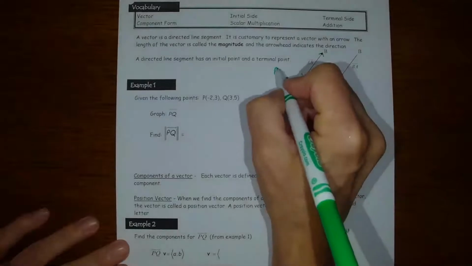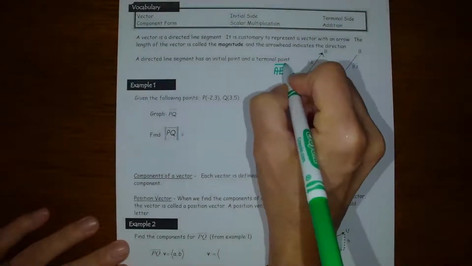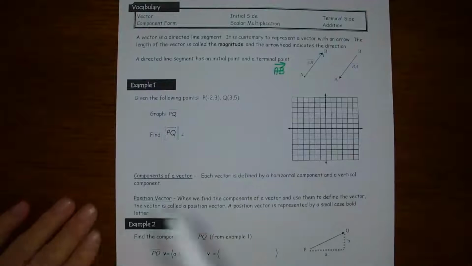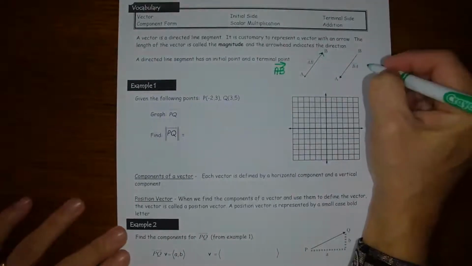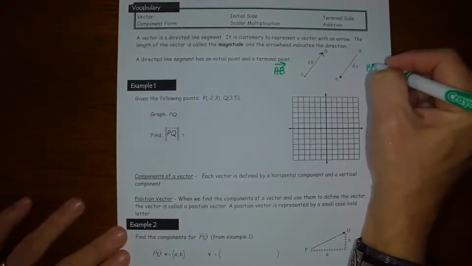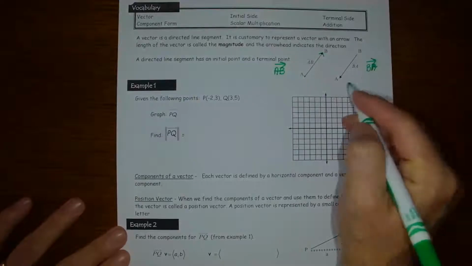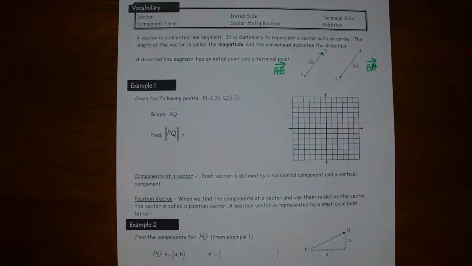So I would say this is AB and the symbol is like that. If I had this vector, it would be BA because the arrow's at the A. You tend to want to write things alphabetical. So you have to look at which way it's pointing so that you have that the right way, okay?